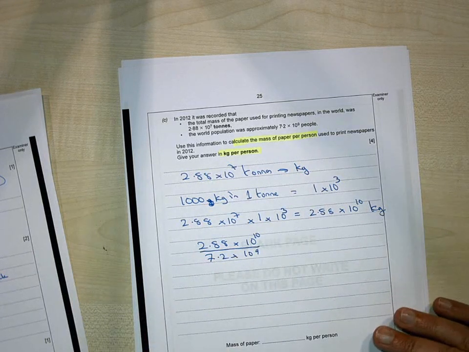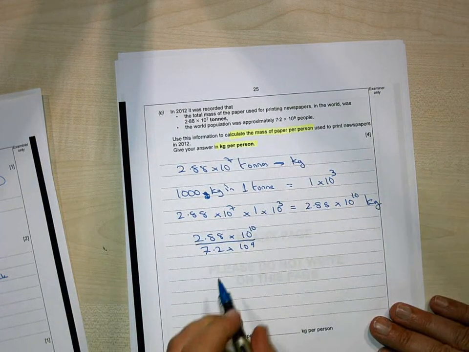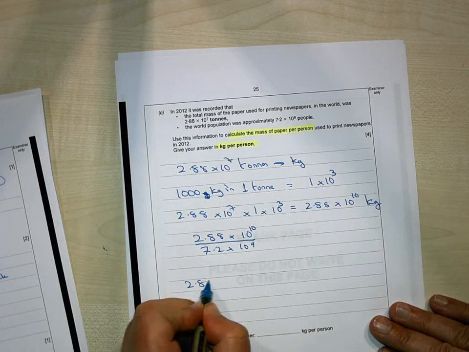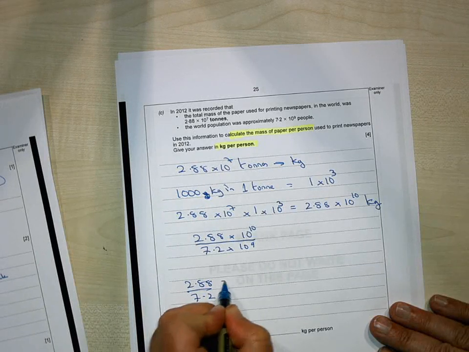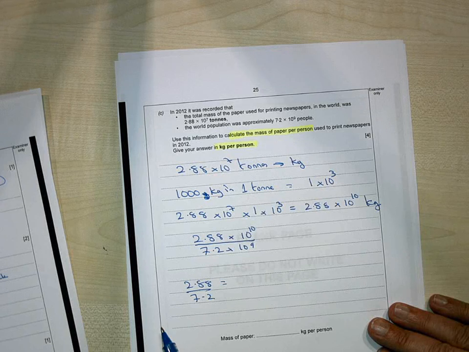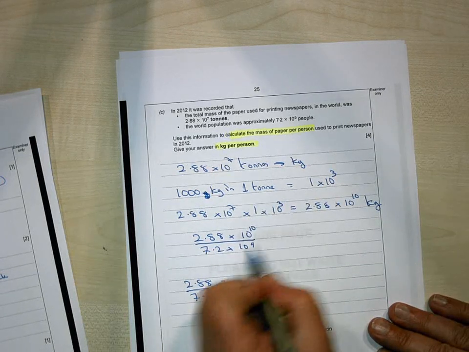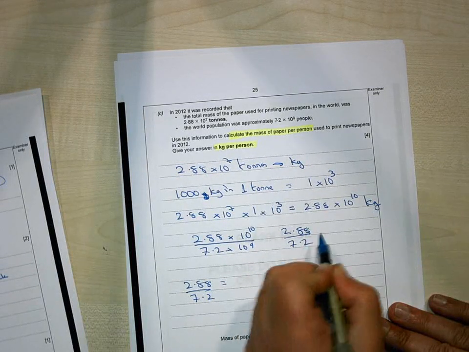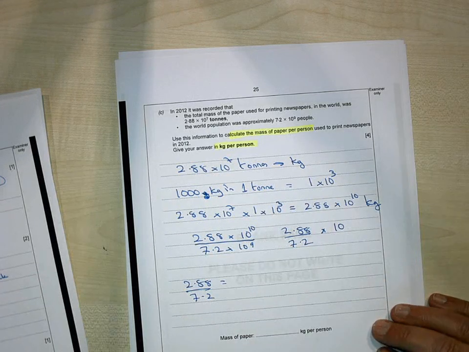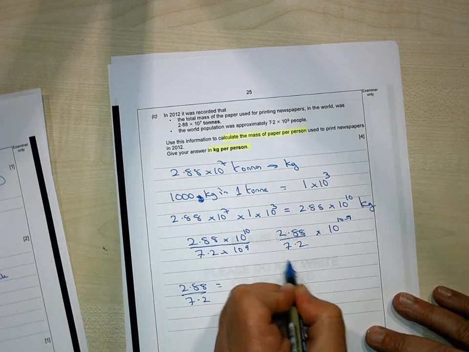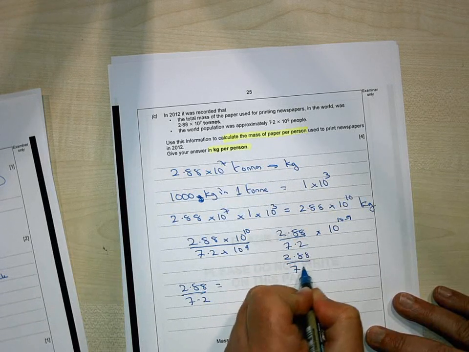The world population was 7.2 times 10 to the 9 people. So I want to find out how much per person. So I need to do, God, that's how much paper was used by that many people. So I need to do 2.88 divided by 7.2, which is the same as, oh, I got brain dead again.